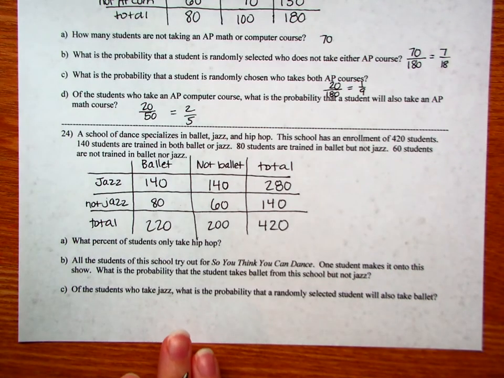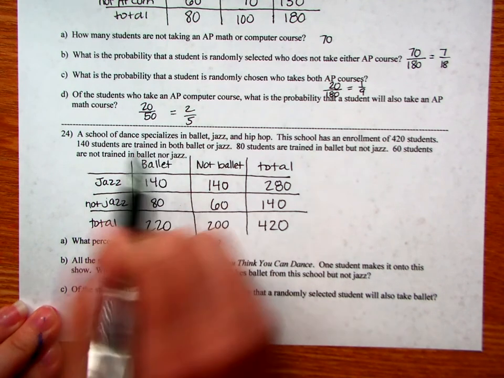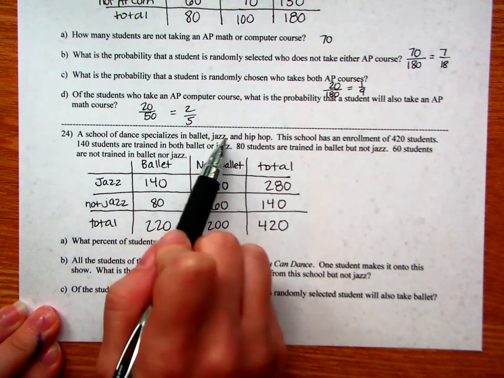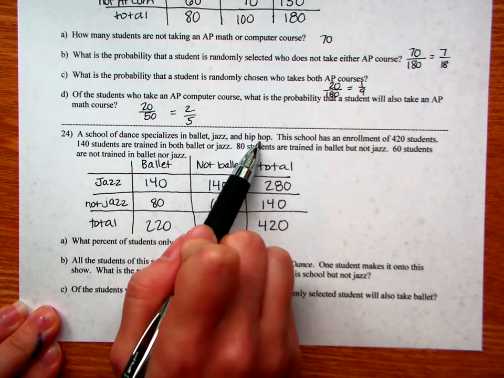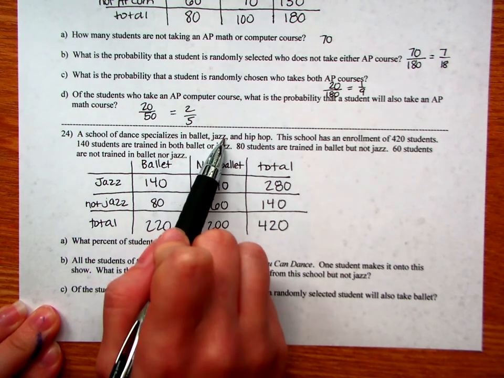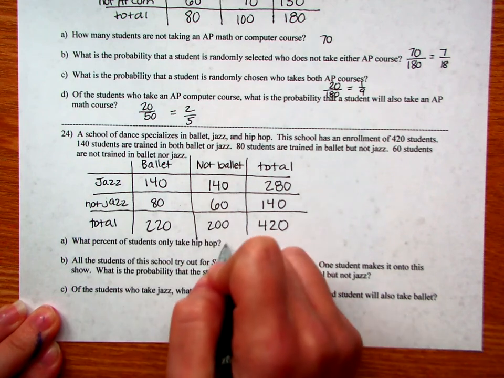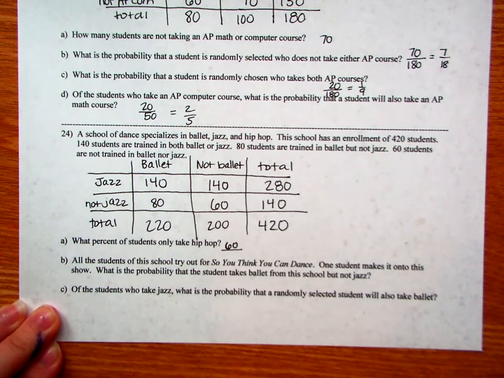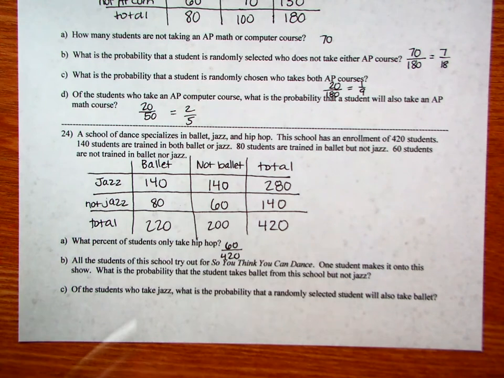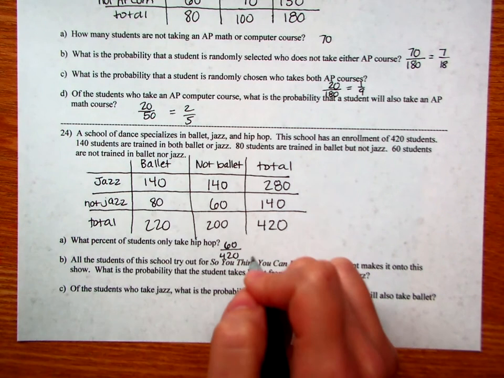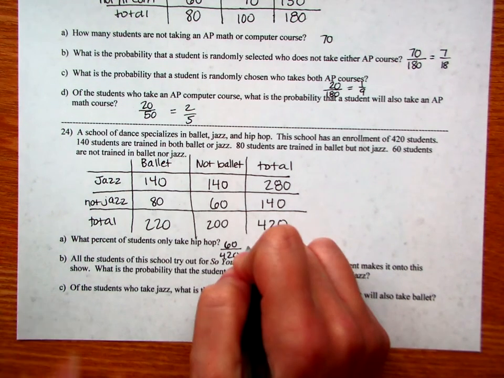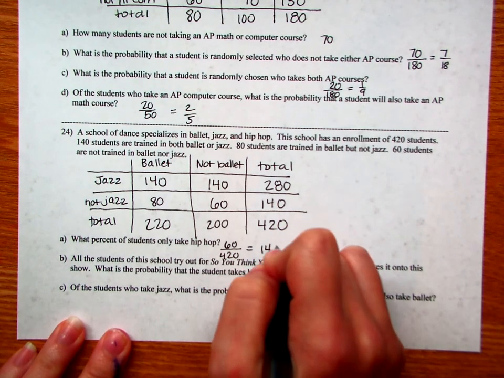What percentage of students only take hip-hop? We have to read the question carefully, because if you go back to the beginning, it says the school specializes in ballet, jazz, and hip-hop. So if they're taking hip-hop, that means they're not in ballet and they're not in jazz. When we look, not in jazz, not in ballet, puts us at 60 out of 420 total students. We want to change this to percent because that's what the question is asking for. So 60 divided by 420 puts us at roughly 14.3%.